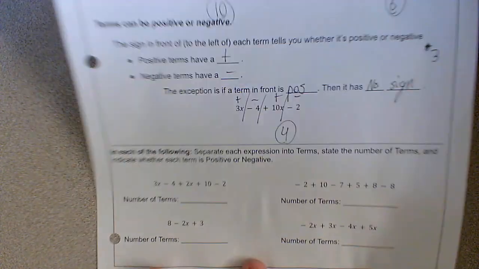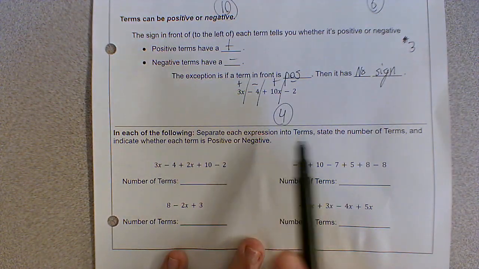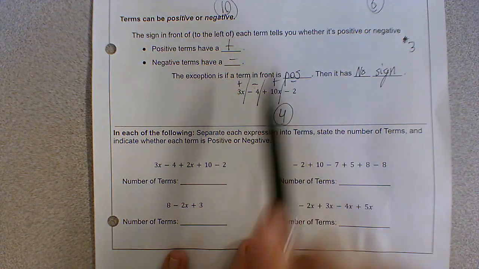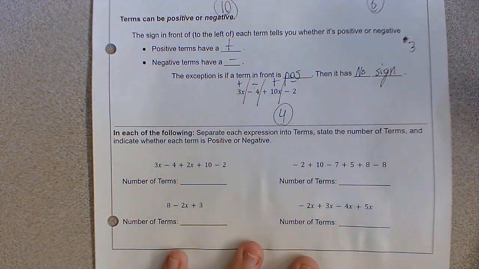All I want you to do below is separate each expression into terms, state the number of terms, and do the positives and minuses to tell me whether each term is positive or negative. That's it. Go ahead and try the practice, do the quick check, and I'll see you in the next one.